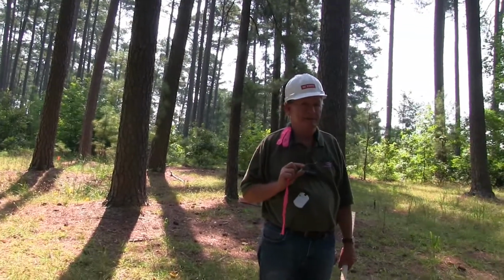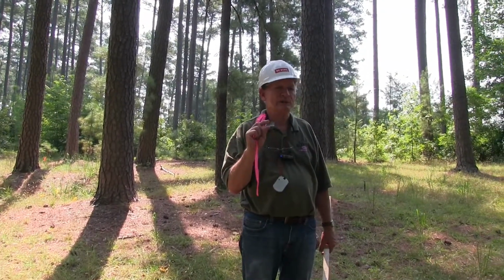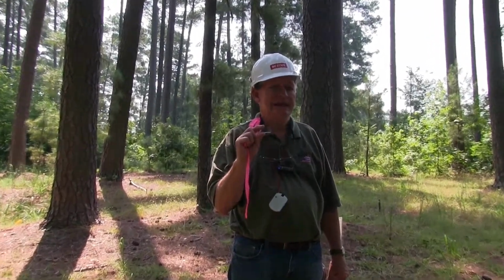With a 10-factor prism, all I have to do is take that count that I just did, multiply it by 10, and now I have an estimate of basal area expressed as square feet per acre at 4.5 feet above the ground. That is, that's that inside area of a tree, of all the trees that are in. So 150 square feet per acre.